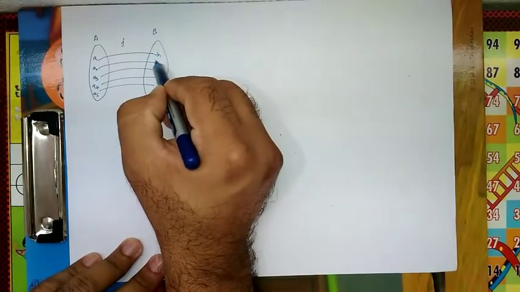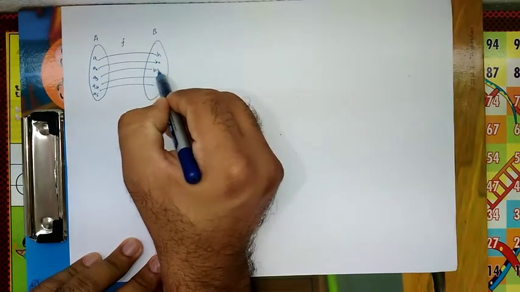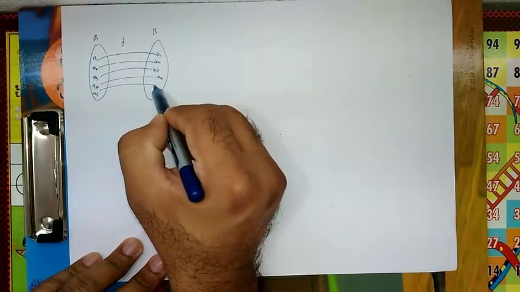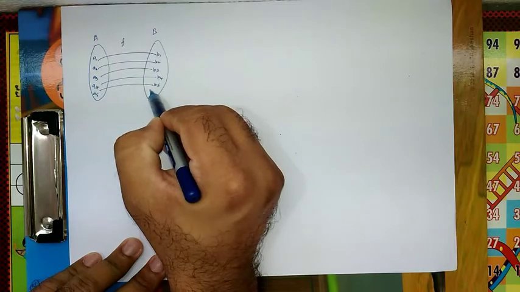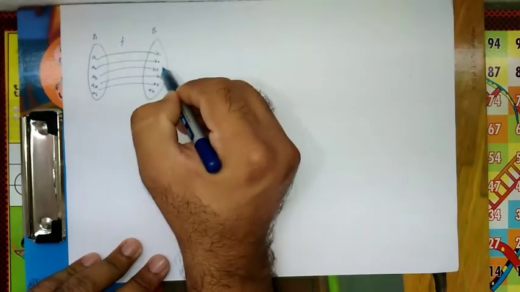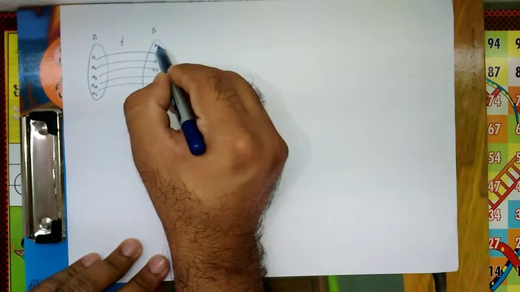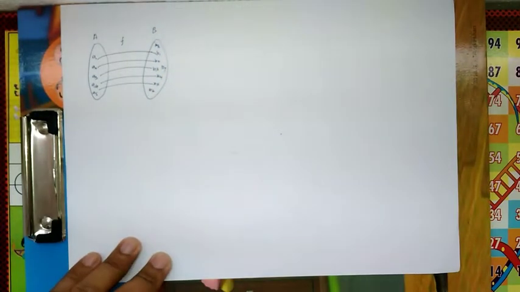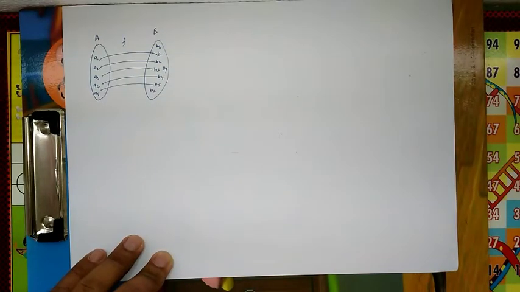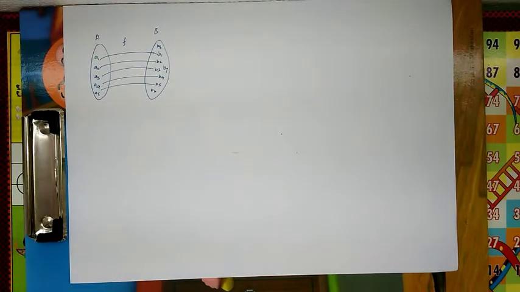This is B1, B2, B3, B4, B5, B6, B7, B8. These many elements are there in set B and so many elements in A.